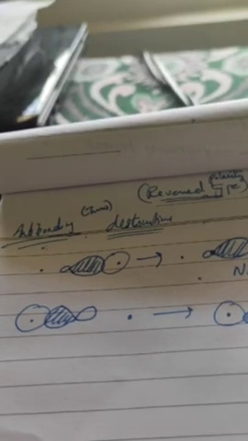These two antibonding types of orientation will not result in covalent bonding, but the former two types will result in effective covalent bonding. This is what the quantum mechanical treatment of sp hybridization looks like. Thank you.